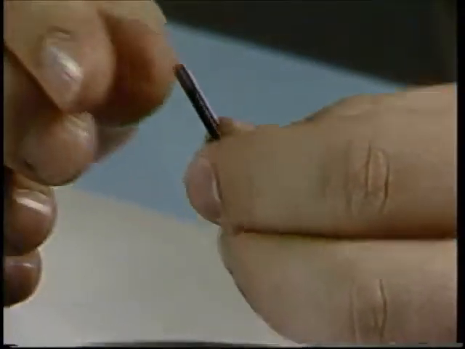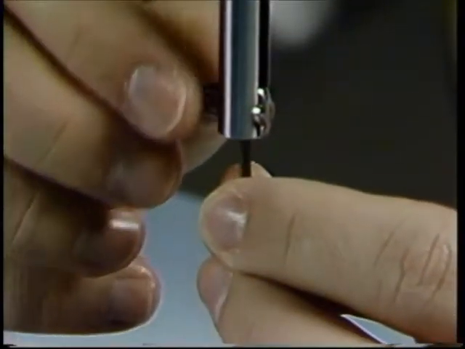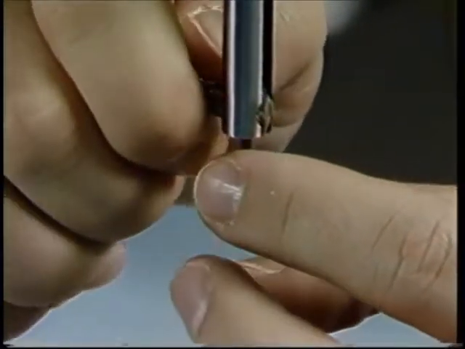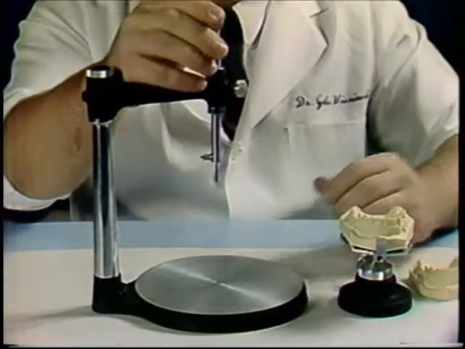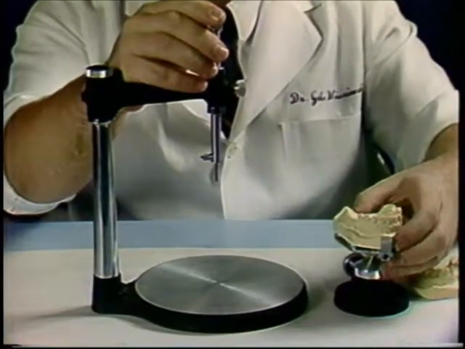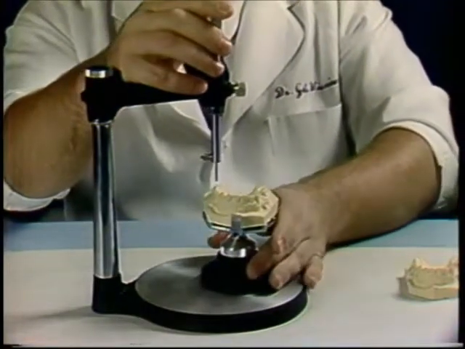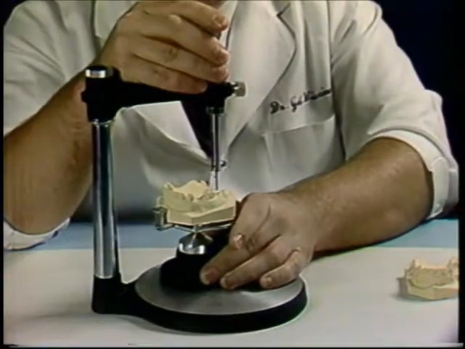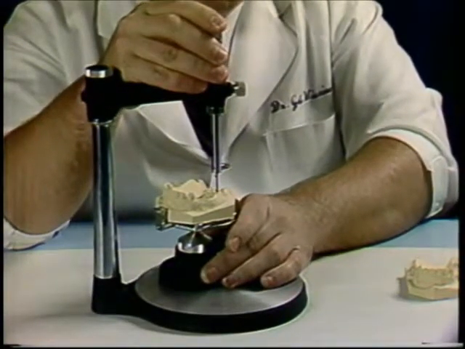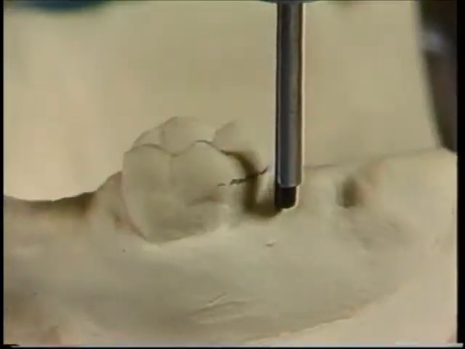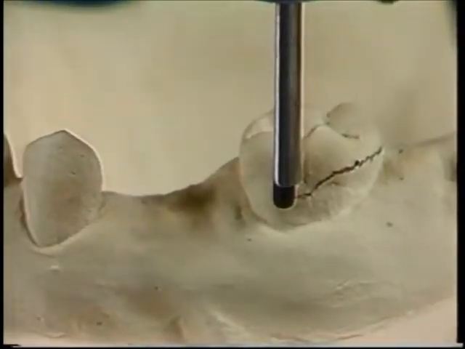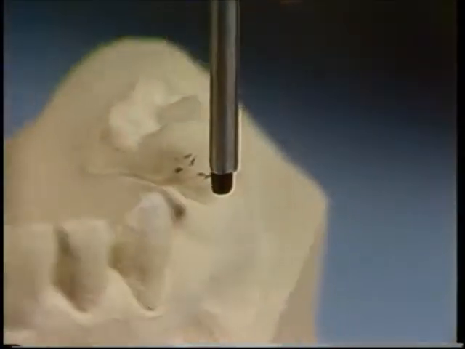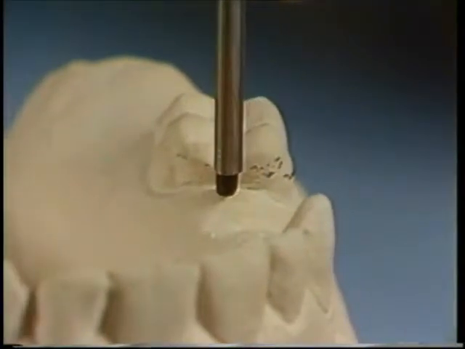Each abutment in turn is examined. Then the carbon marker is placed in the vertical spindle. The carbon marker is used to delineate the height of contour. This line is known as the survey line. The survey line is used to mark the entire circumference of the tooth.